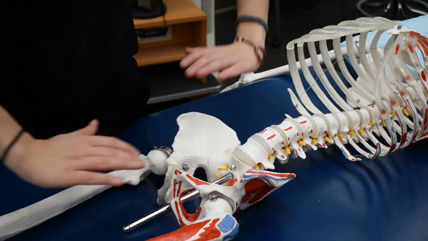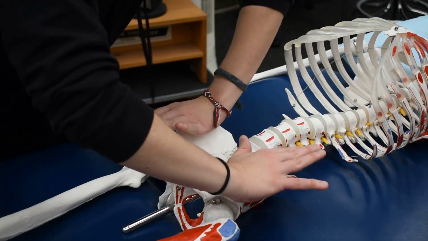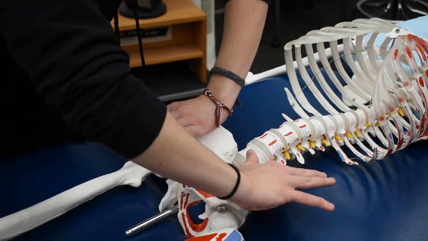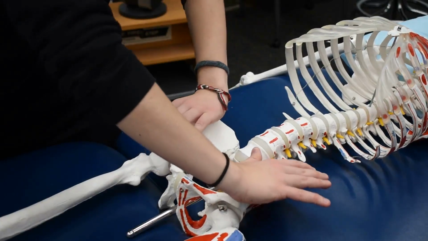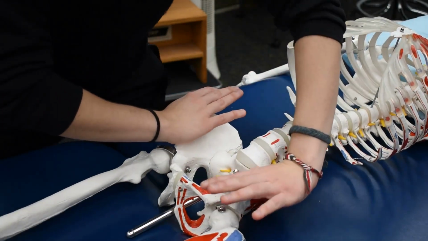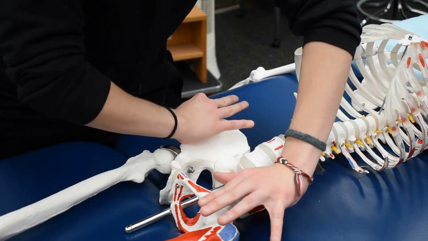Next one is going to be rotational testing. You're going to take one hand and push up on the ASIS, and with your other hand, you're going to be pushing down. Now, the hand pushing up is testing posterior rotation, and then the hand pushing down is testing anterior rotation. You want to test these one-sided, and then switch your hands and change direction.